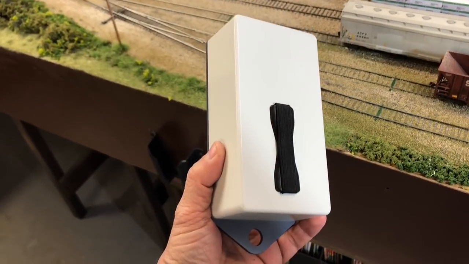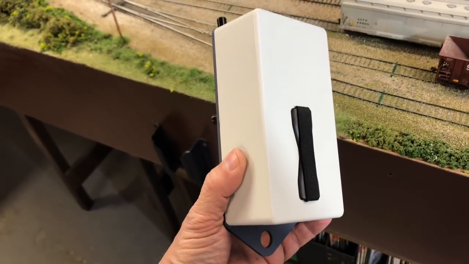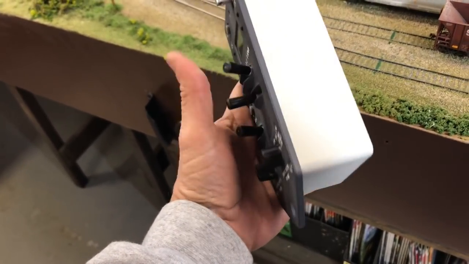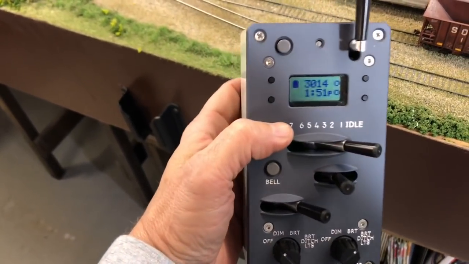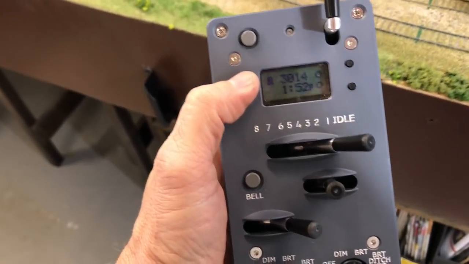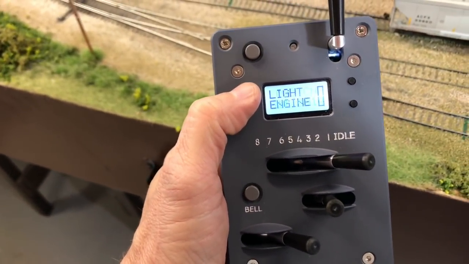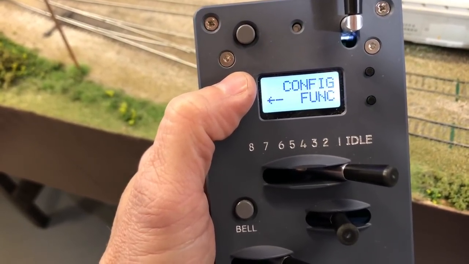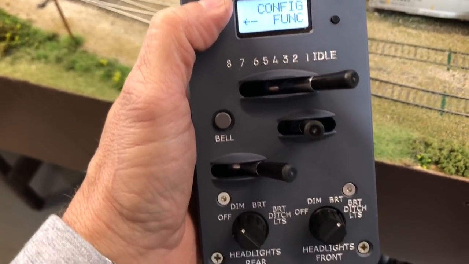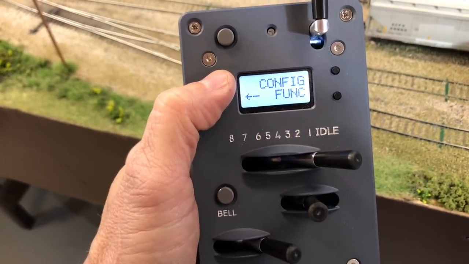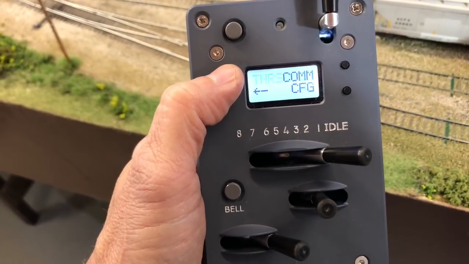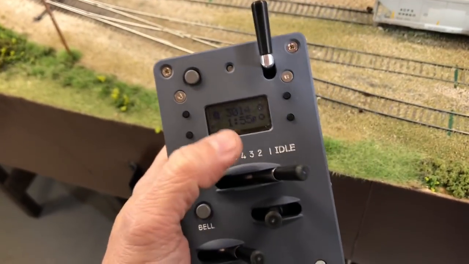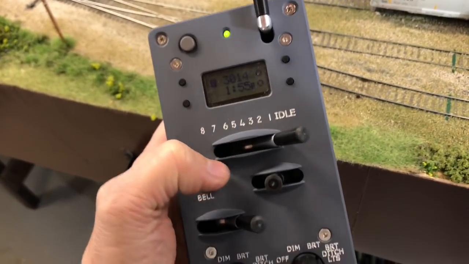A little more information about the ProtoThrottle. It has this strap on the back that you can run your fingers through, and also has a place on the bottom to hook a lanyard. The LCD screen allows you to scroll through. You can set a new loco address. However you have your functions on your decoders, you can change the notch configuration. You can go through these with the up and down keys.